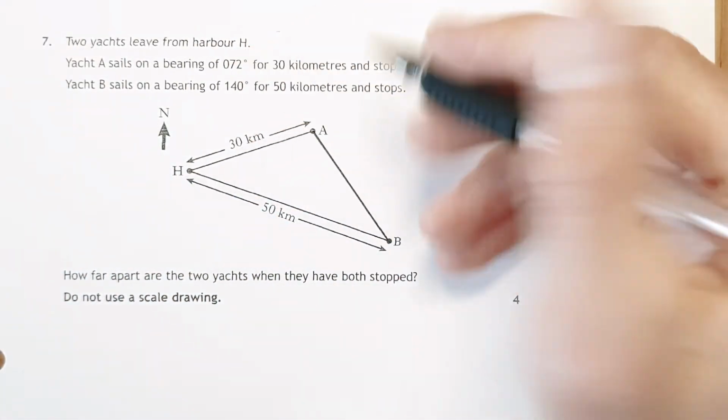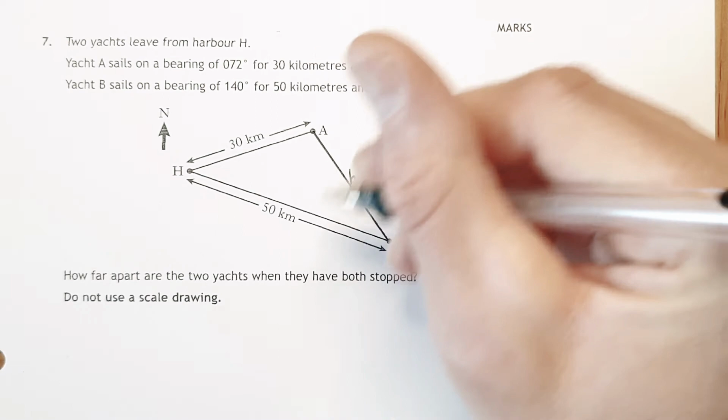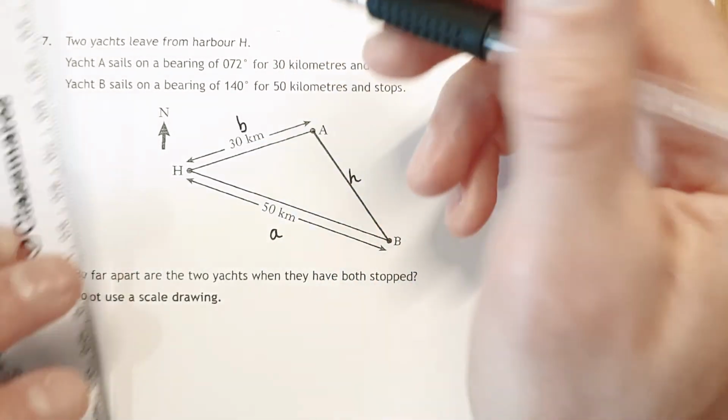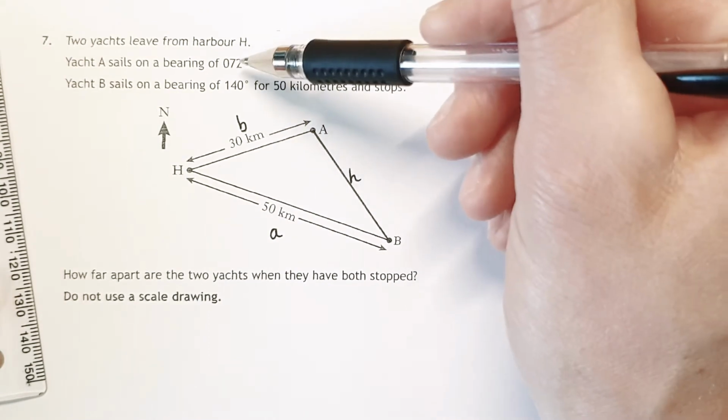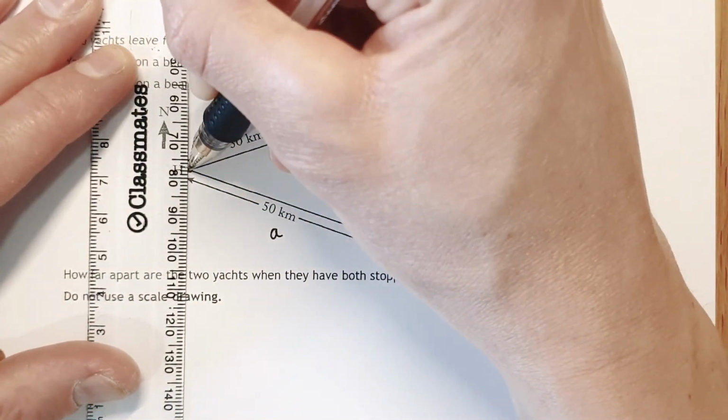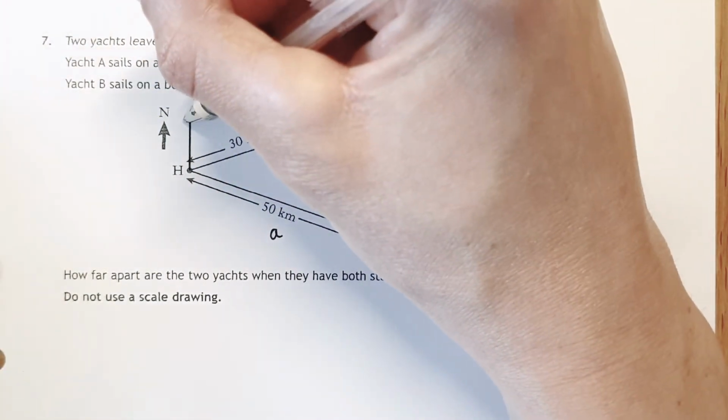So we've got capital H there, so we'll call that small h, capital A, small a, capital B, so small b. Now, it mentions we've got a couple of bearings here, 72 degrees and 140 degrees. So I'm going to add my north arrow coming out of point H there.